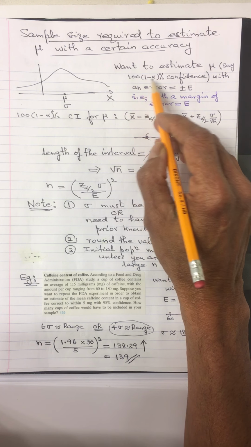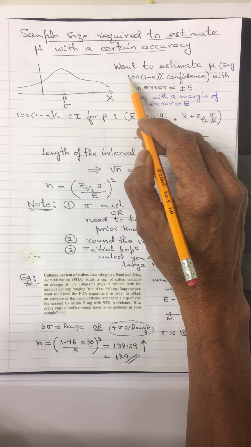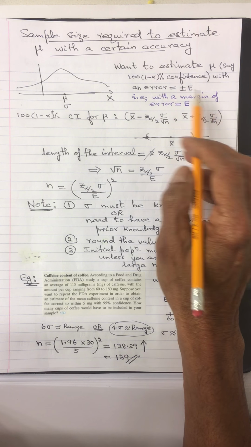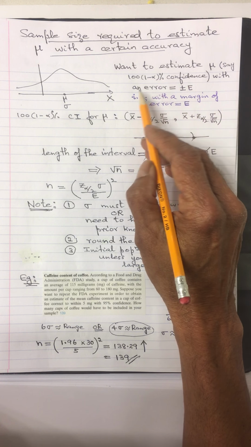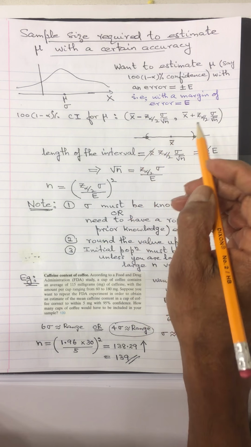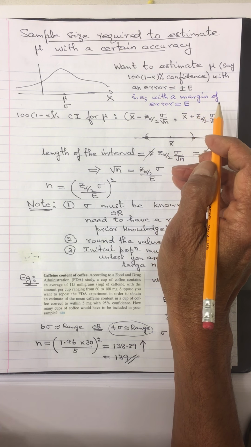Say, for example, you want to estimate mu with a 100 times (1 minus alpha) percent confidence interval, with the error plus or minus E. That's the margin of error we are looking at.